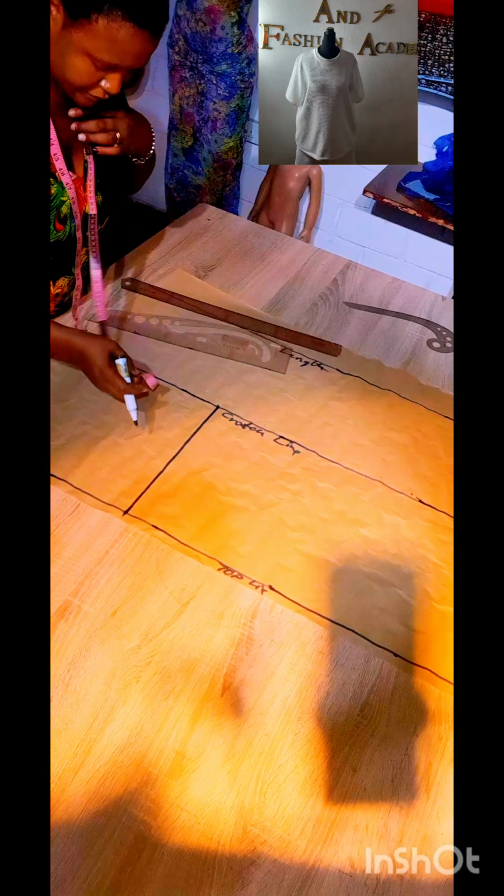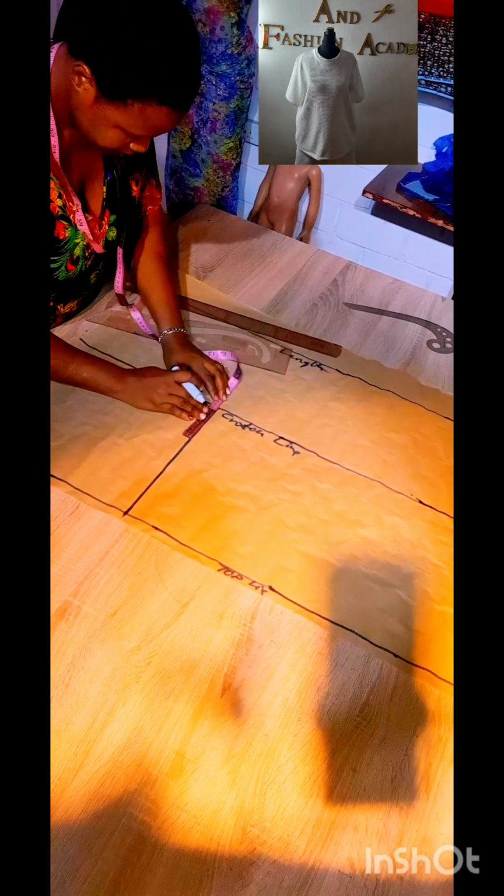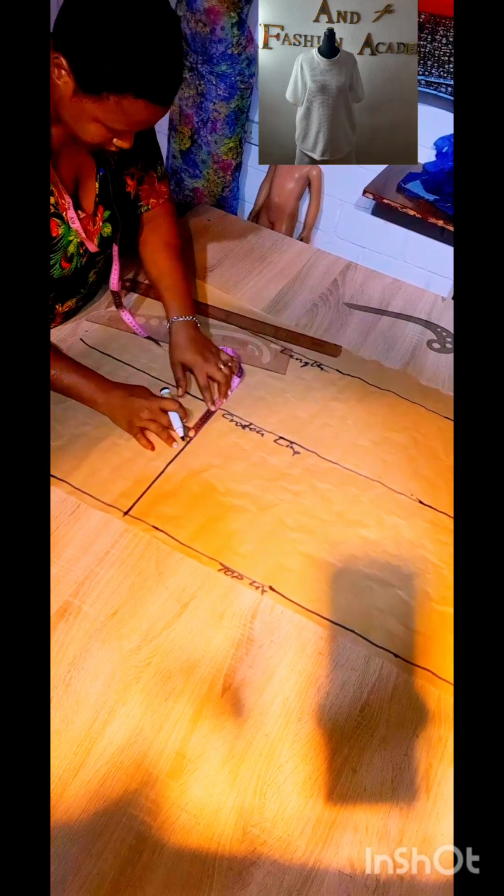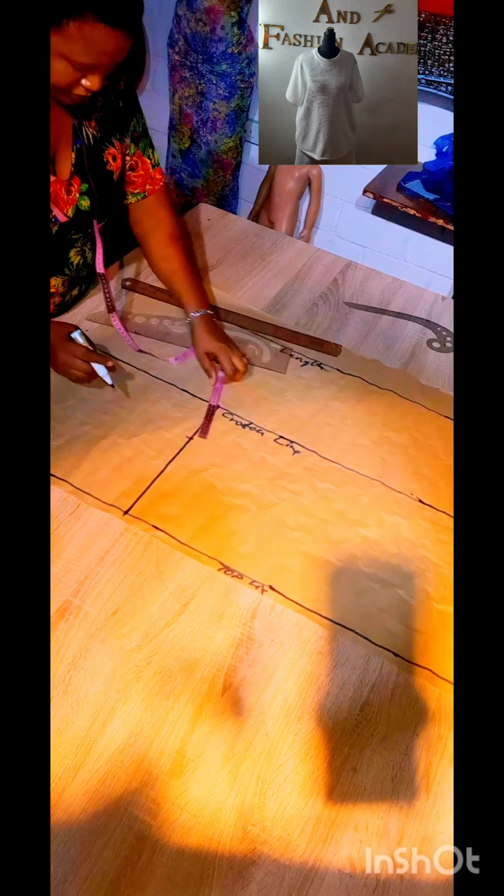So the next thing I'll be doing is to get my hip line. To get the hip line, you divide from your top line to your crotch line into 3. Whatever it gives you, you start from the crotch area to apply it. You can see I started my measurement from down, not from up. So you apply from your crotch, not from your top line. So you connect. That is the hip line.